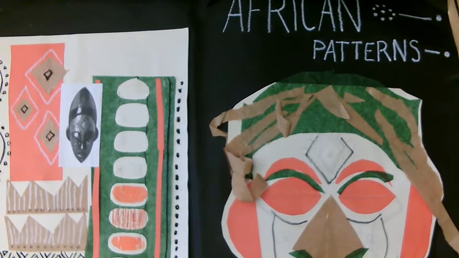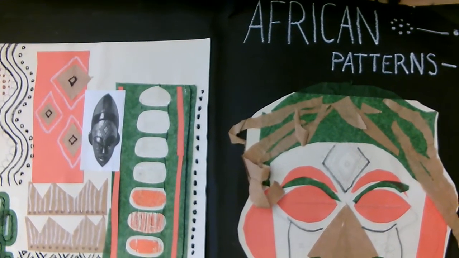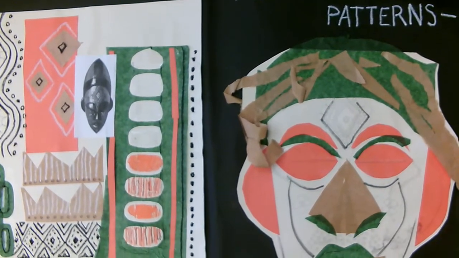Remember, we are looking at African patterns that are found in African masks. I hope you enjoy it.